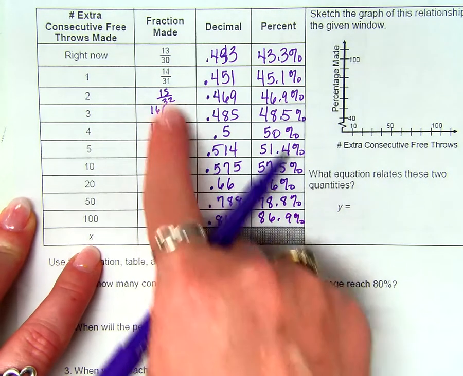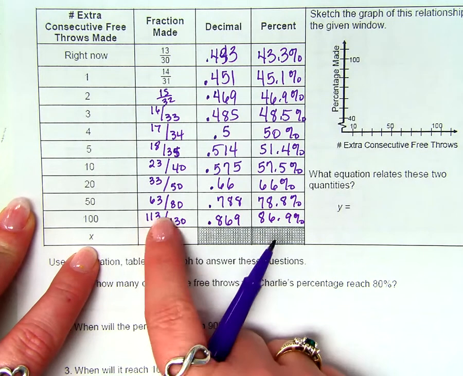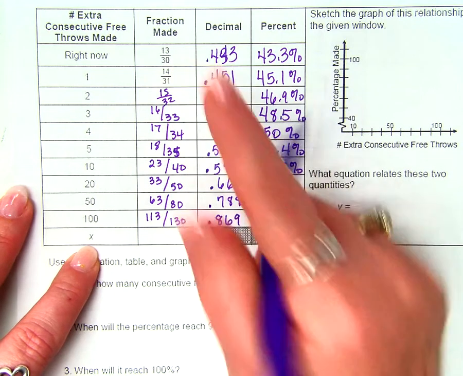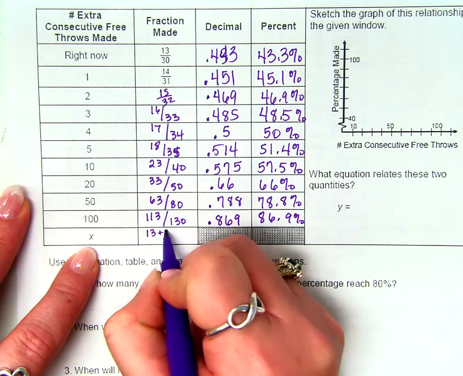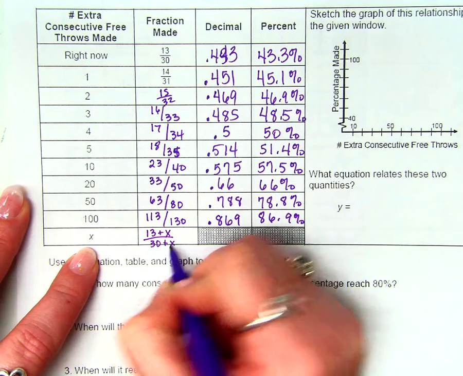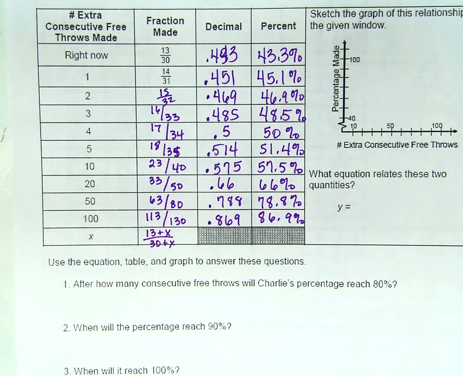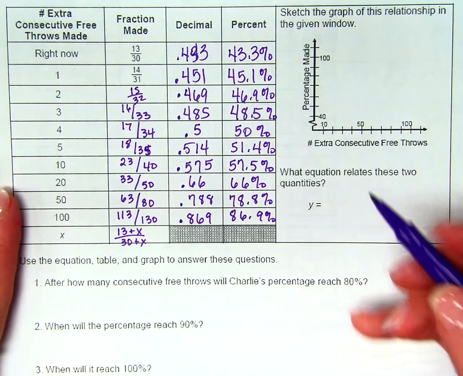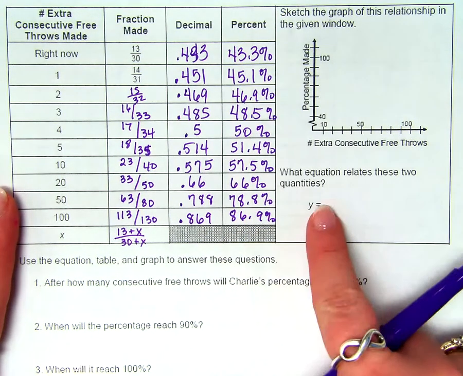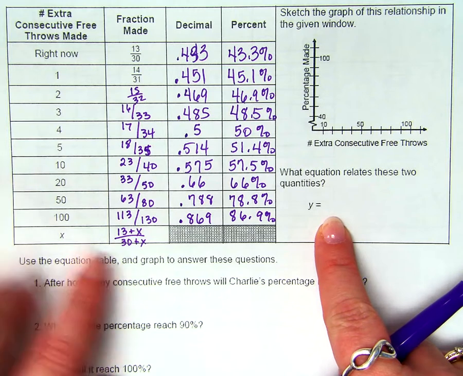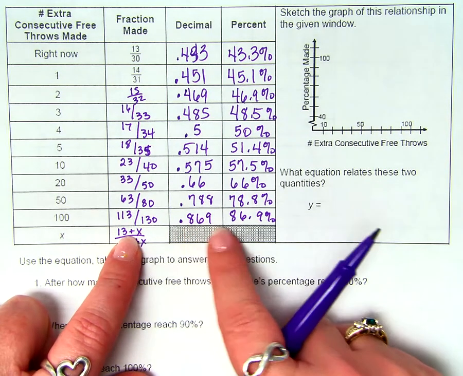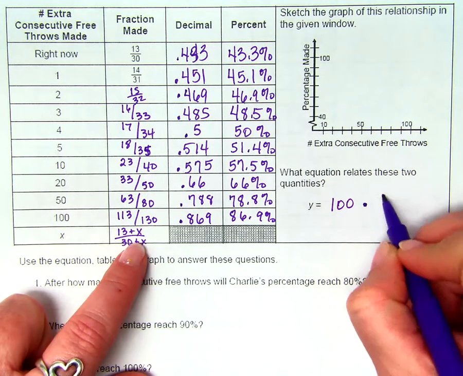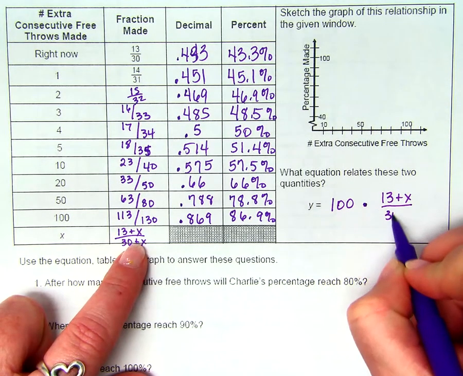What about if x, we don't know? Where did these numbers all come from? Remember I said we could be adding stuff from the previous one or back from the beginning, right? 13 plus x over 30 plus x. Very good. So what equation would relate these two quantities? To get the percent, that's what we're trying to find. So we did this to get the decimal. How'd we get the percent? We say 100 times (13 plus x) over (30 plus x).